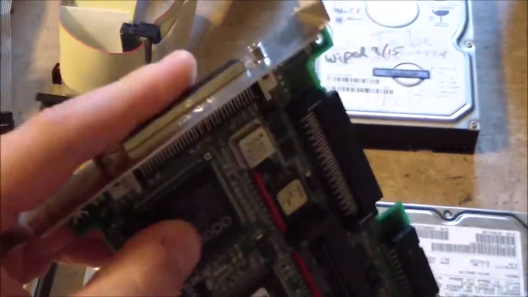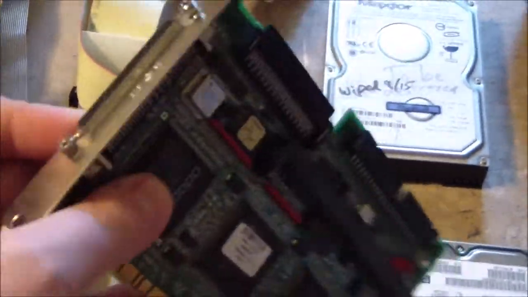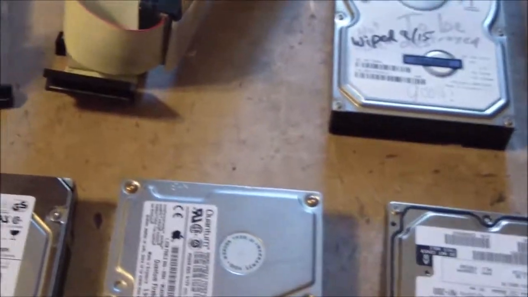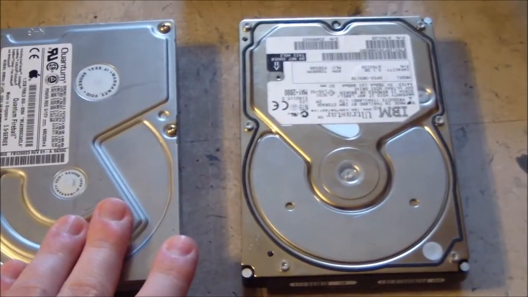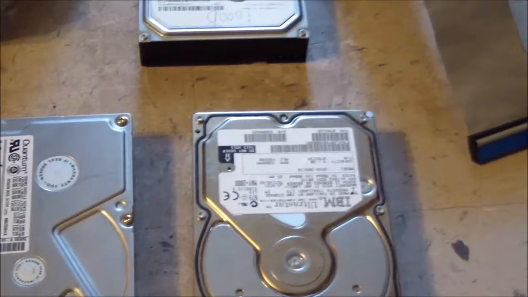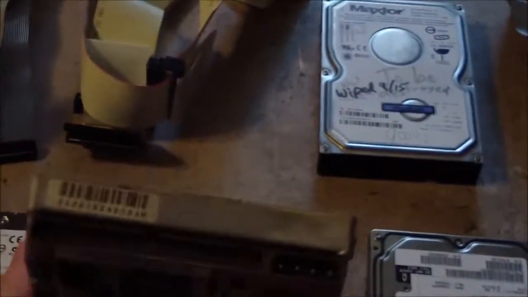There's also, most of these have external ports for hooking up external SCSI enclosures, which were fairly popular. So let's just take a quick look at some of the SCSI drives I have laid out here. Take a look at this middle one first. This is an Apple drive. It's a smaller and an older one, but this is what you'll typically see for vintage computers.